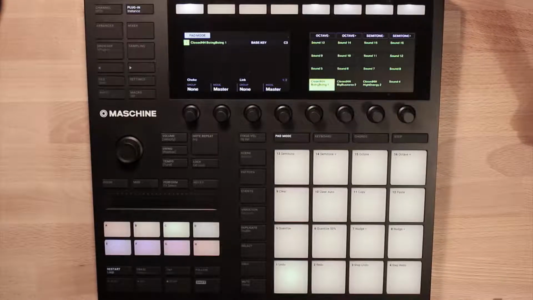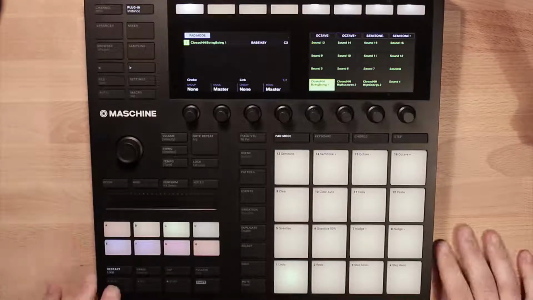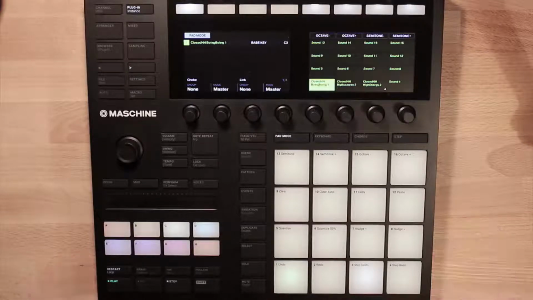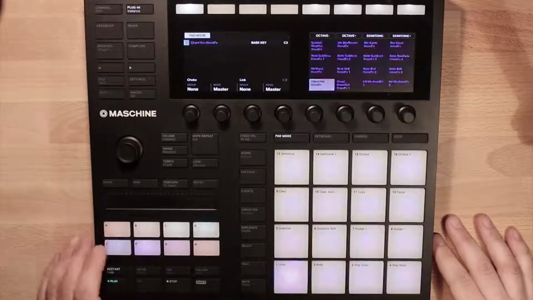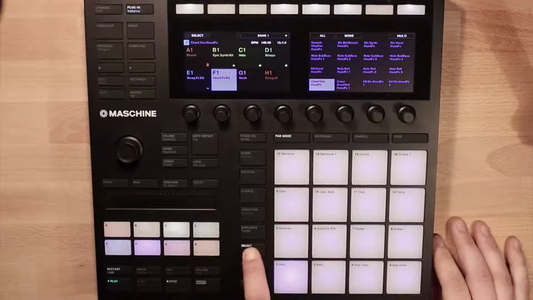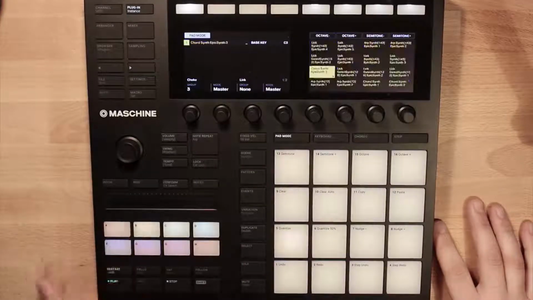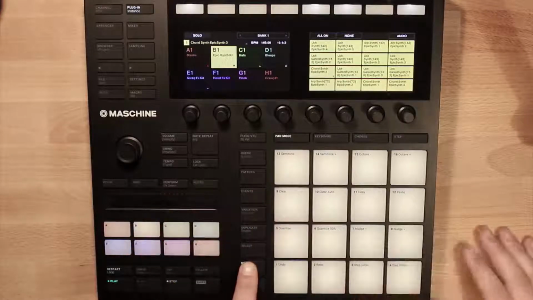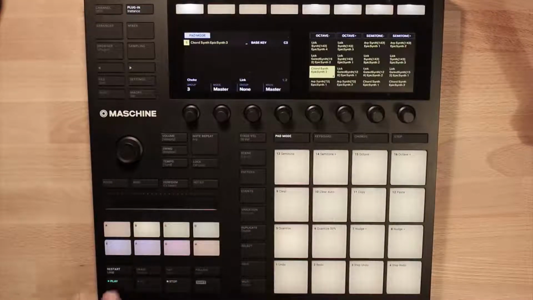So now we'll take a look at how we can set up some macros and why they're useful to use within a project. So I've got my project going here. A few different sounds going on. We've got drums, synths, hi-hats, various other effects and what have you. I'm going to focus on this synth in my group B, and it's on pad 5.